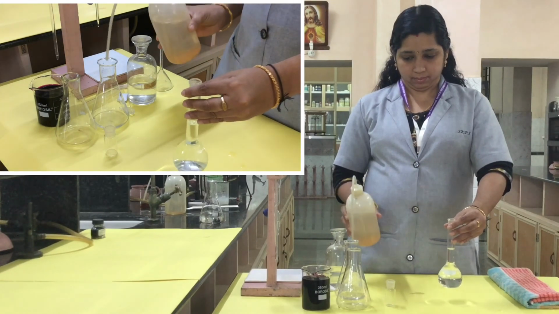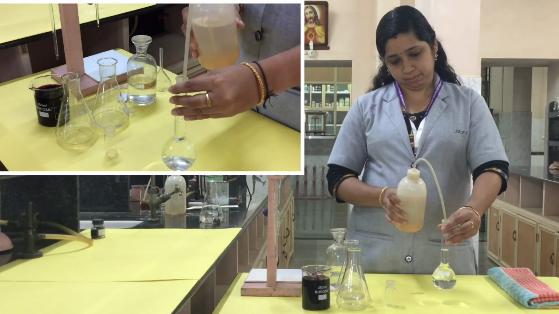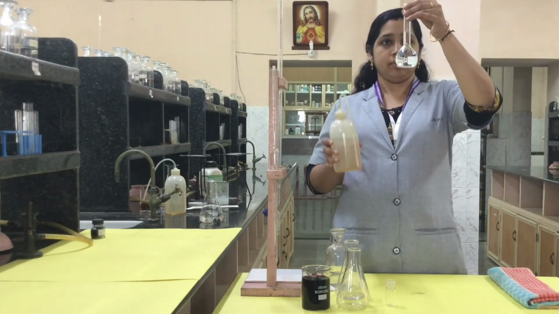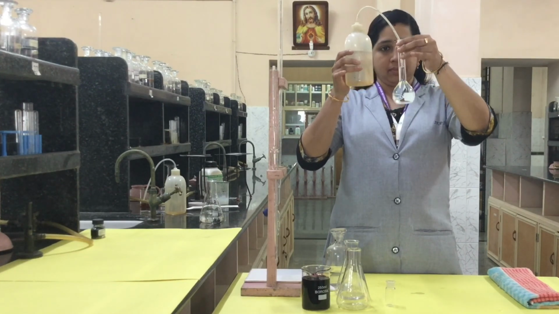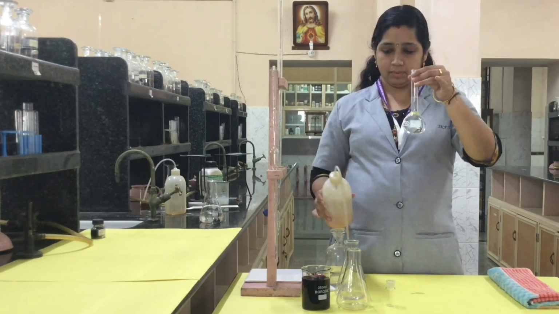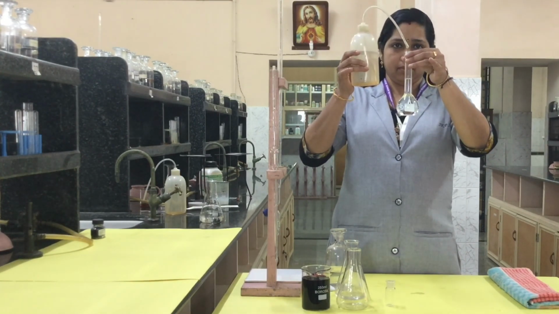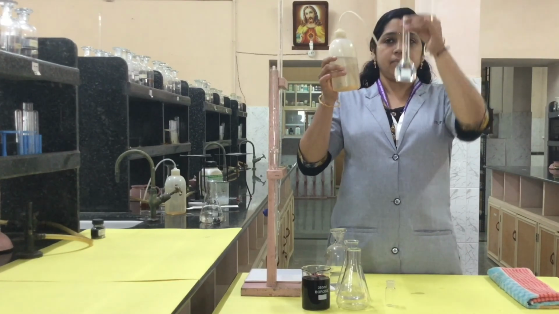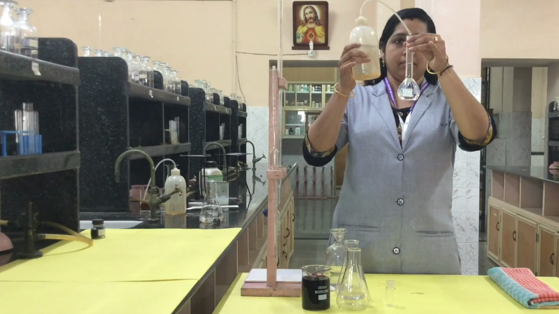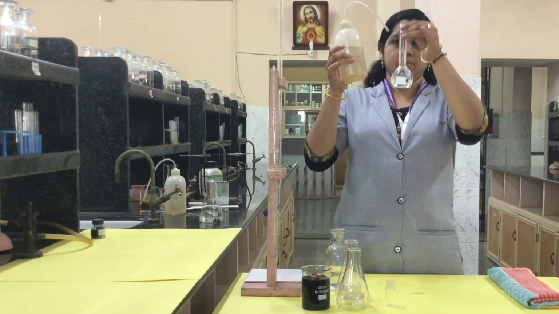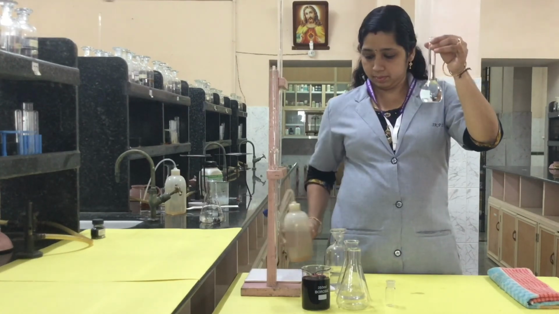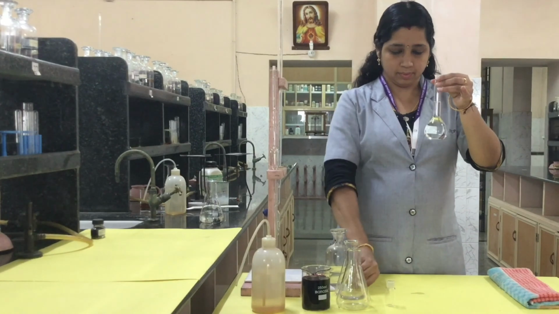Use a wash bottle to add water. You can see some drops are coming, and drop by drop you can add. Now just observe at eye level. You observe till that line that you can see in the standard flask. Up to that you will have to make up. Yes, one drop is required. One more drop is required. Now we got the 100 ml solution.